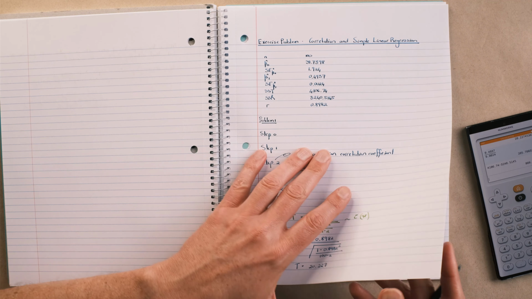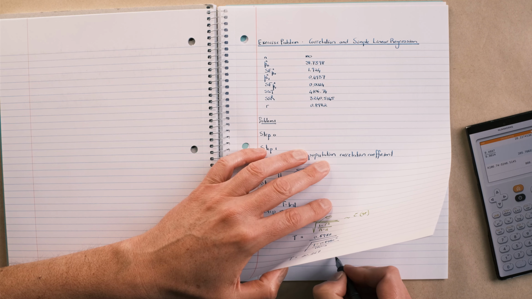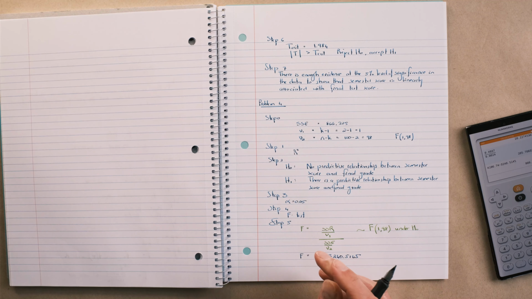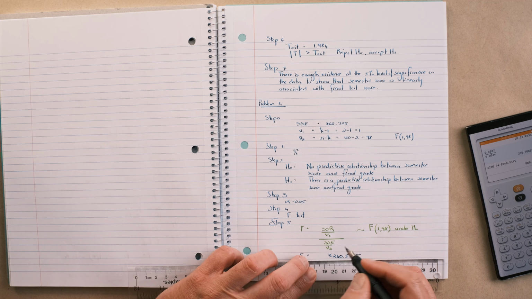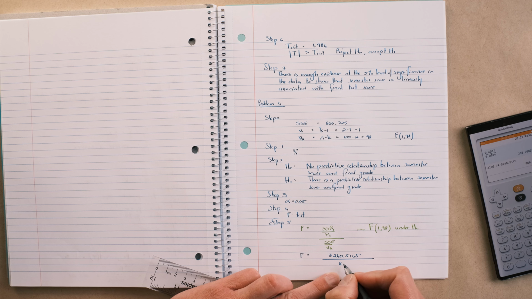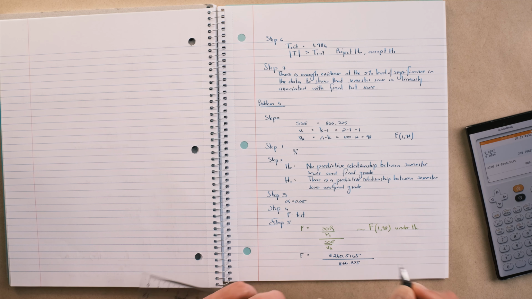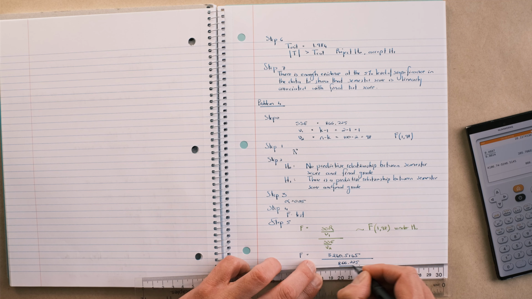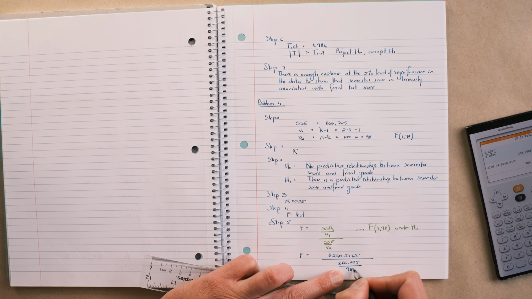The SSR was 3240.5145. That's divided by 1, so I don't have to put that. Divided by 1, divided by the SSE, which is 866.225, divided by 98.